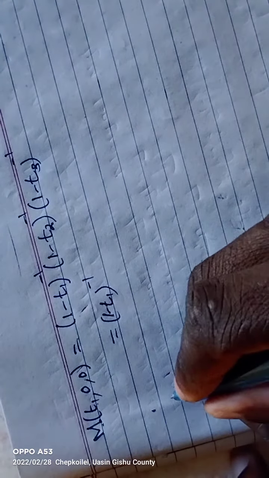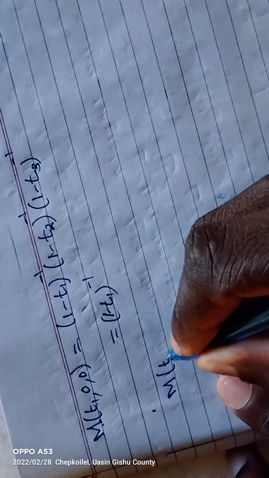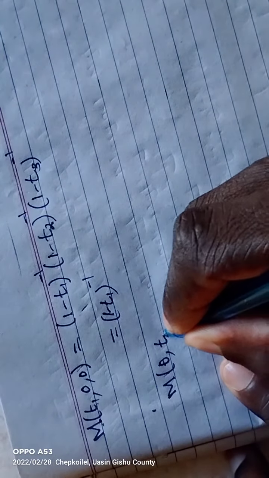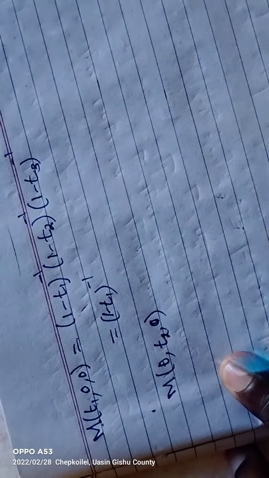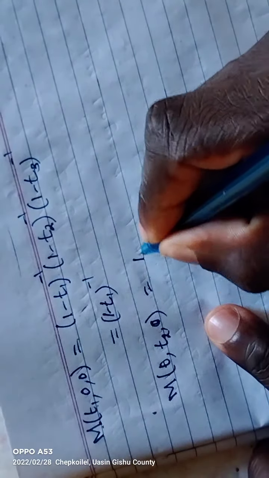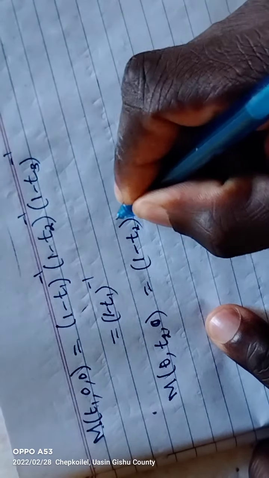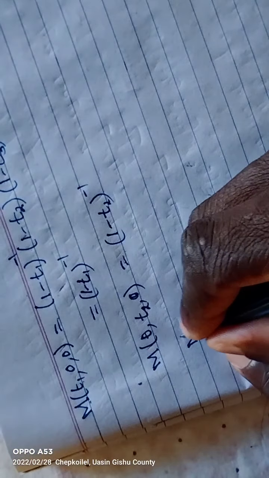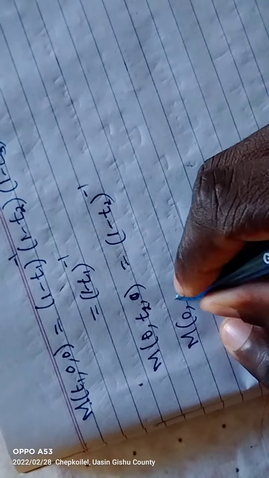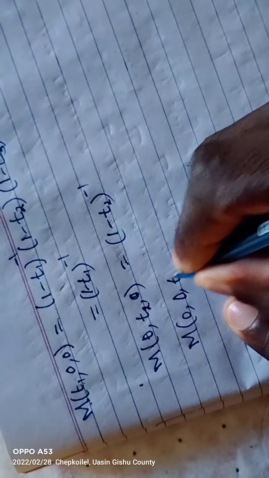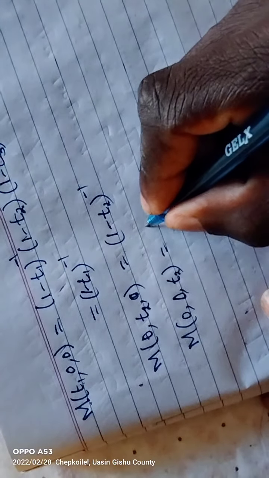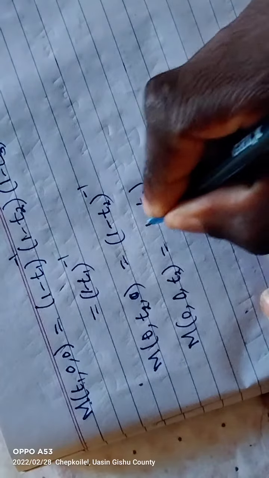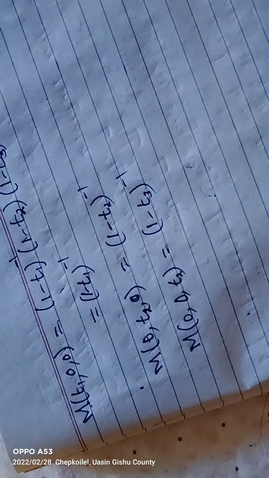And for the marginal MGF for t2, we replace the remaining variables with zeros. We end up with 1 over (1 minus t2). Likewise, for the marginal MGF for t3, we replace the other two with zeros and we end up getting 1 over (1 minus t3) as our marginal MGF.